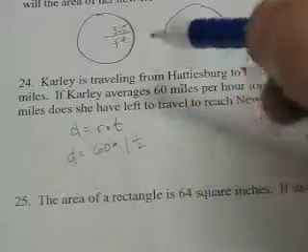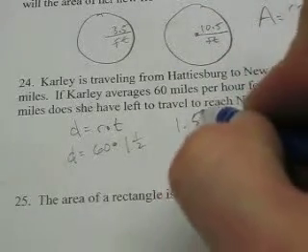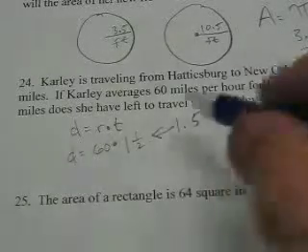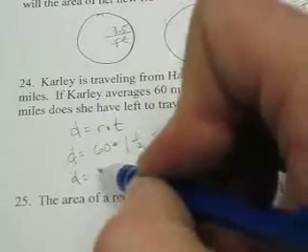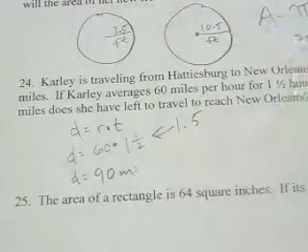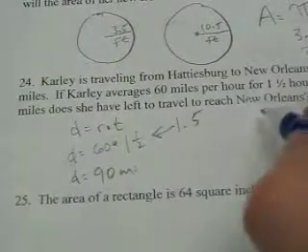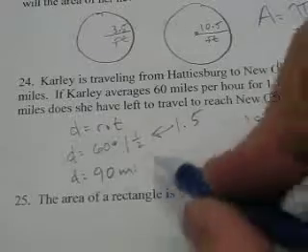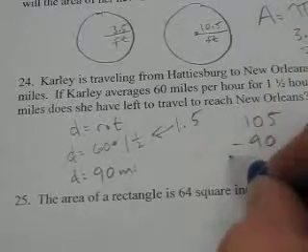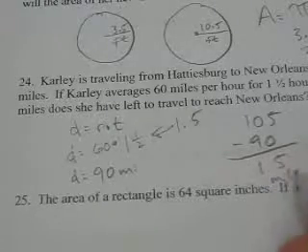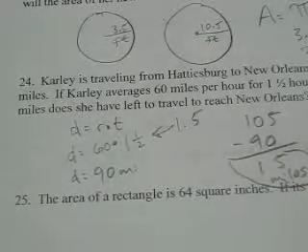Well, 60 times 1.5, or you can think of that as 1.5 times 60, is going to give us 90. So the distance that she drove in that hour and a half was 90 miles. But the question is not how far did she drive, it's how much further does she have to go. We know that if her total trip is 105 miles and she's already been 90, then if we subtract that from the total, we will get our distance of 15 miles that she has left to go. So on number 24, her distance remaining is 15 miles at the end of that hour and a half.